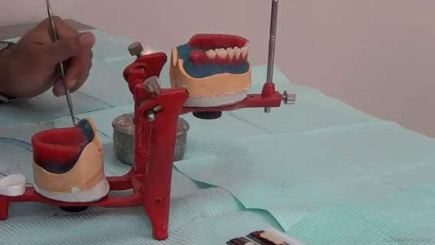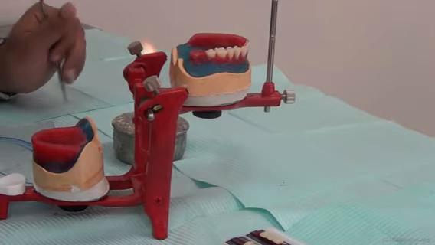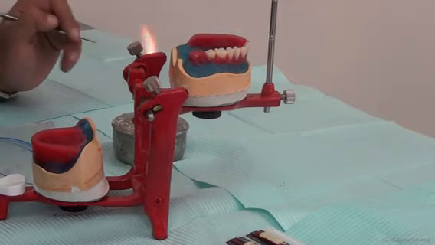Assalamu alaikum. Today we're going to talk about setting of the lower anterior teeth in this video, and the video later will be talking about setting posterior teeth.